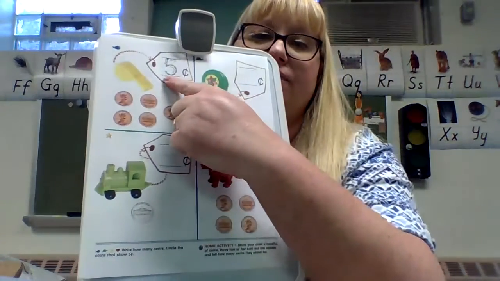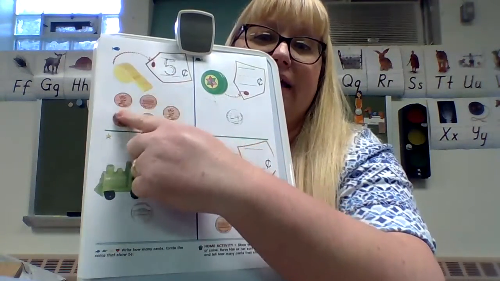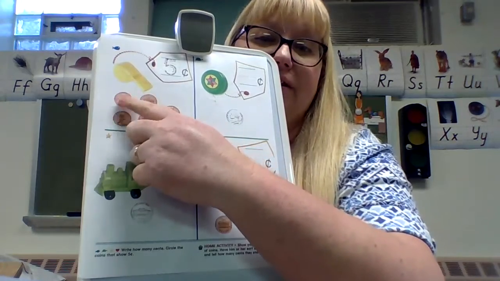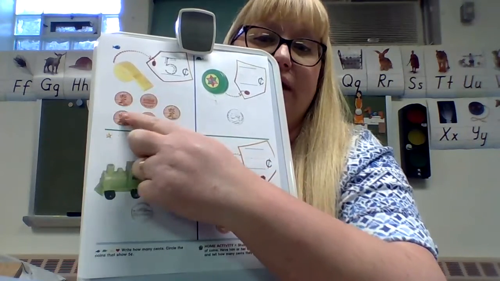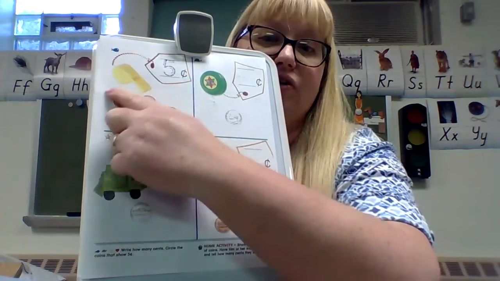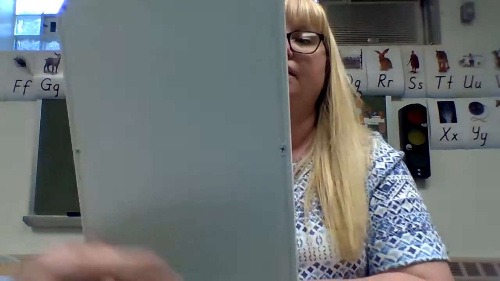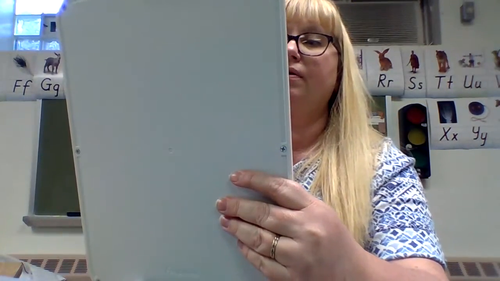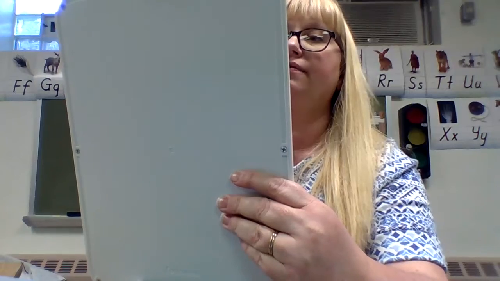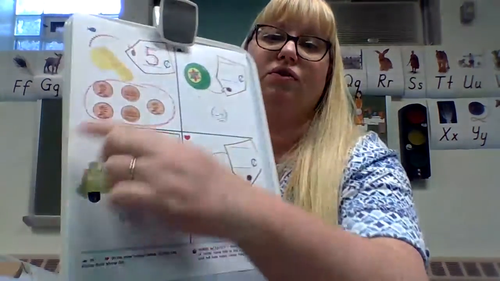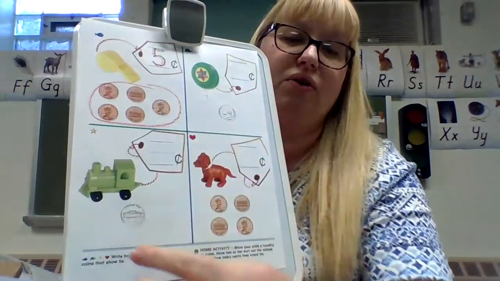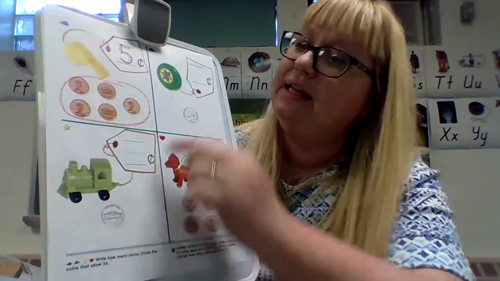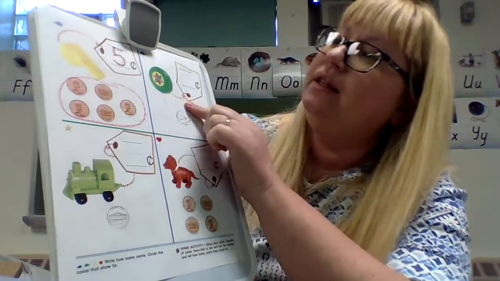So we're going to circle the group of coins. So right here, trace your 5. How many pennies do we have here? 1, 2, 3, 4, 5. It's 5 cents. You're going to circle your whole group of coins. Circle the group and trace the 5. So you're just circling the whole group because they want you to circle the ones that equal 5 cents. Let's move over to the little yo-yo.